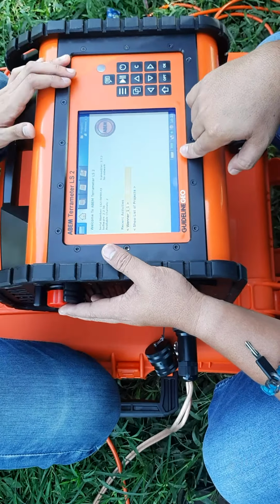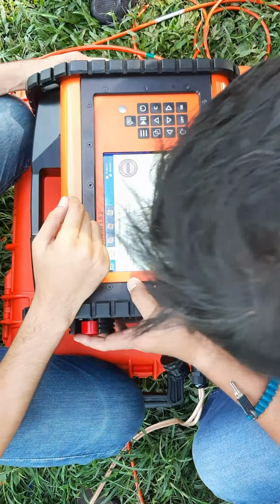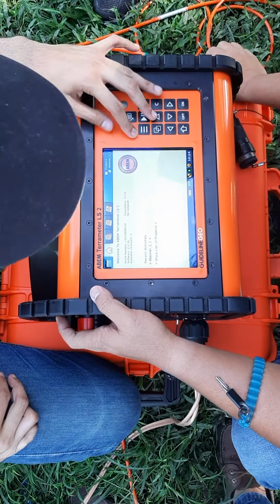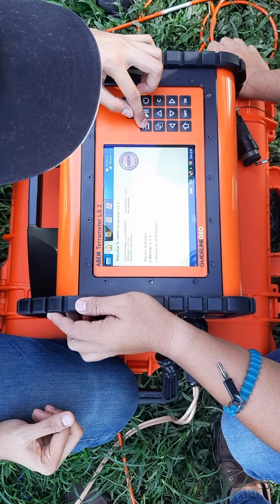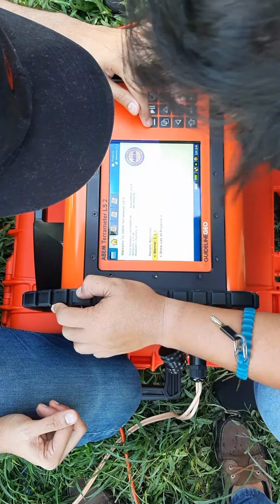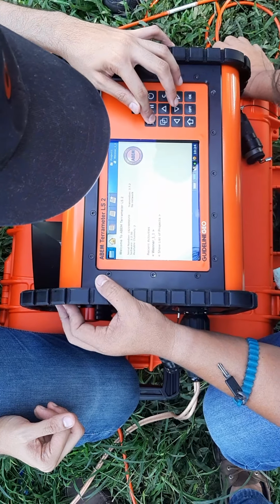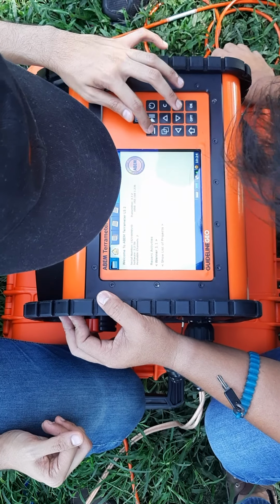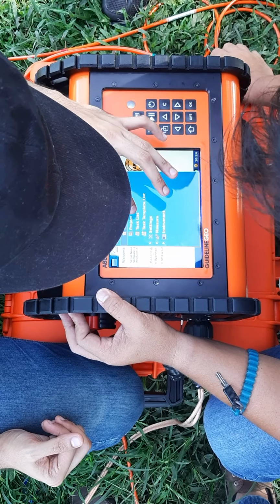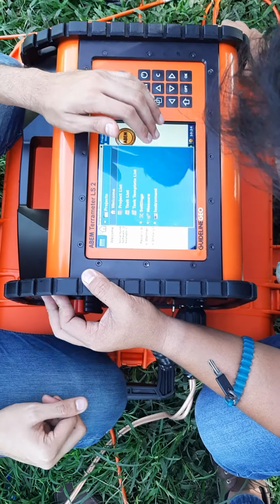This is your GPS receiver. This is your time. So the time is good, it's 10:24. Okay. If you press these three buttons, this is the main menu, the navigation menu. If you press this one, you have a welcome window, project, task list, setting, measure and instrument.